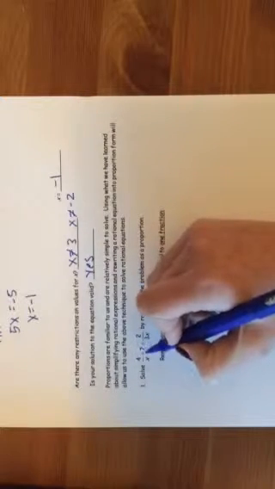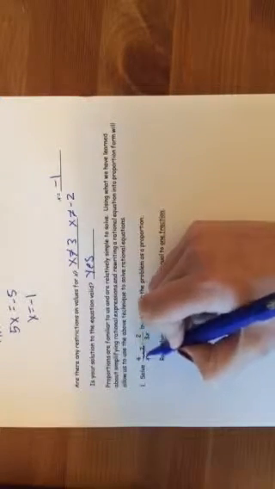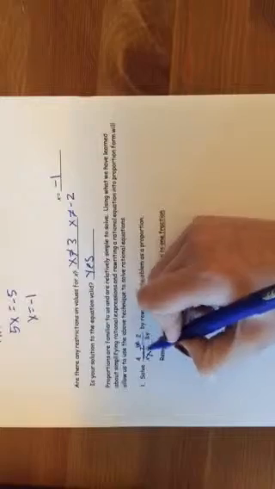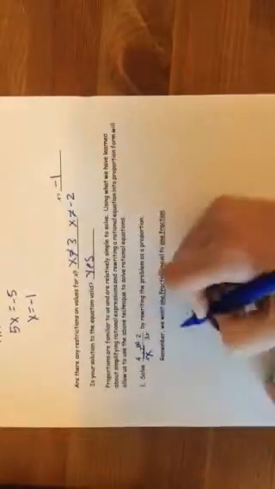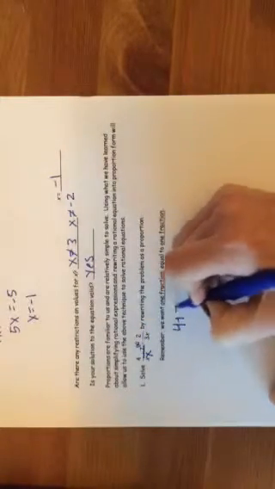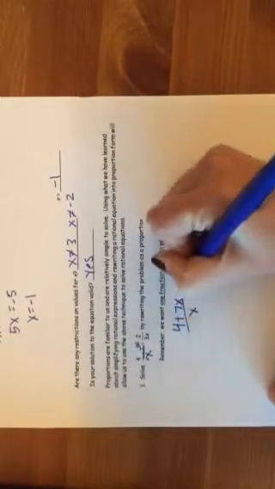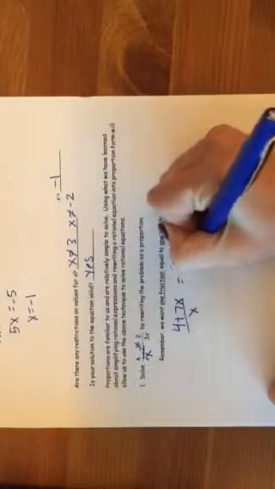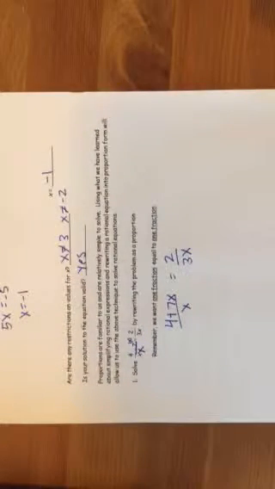So that means that in order to get this also over x, I need to multiply 7 by x. So I end up having 4 plus 7x, because that's 7 times x, all of it over x, is equal to 2 over 3x. Now I've got a proportion and I can cross multiply.